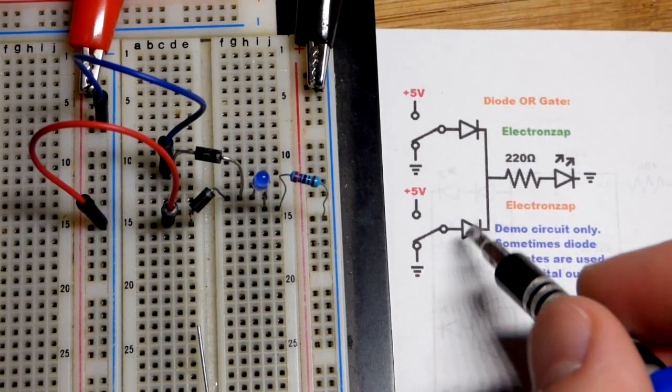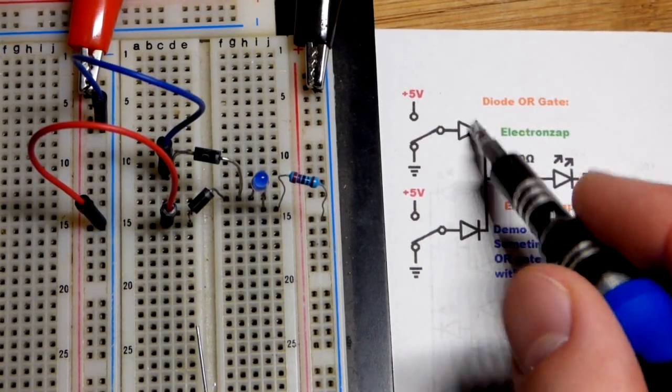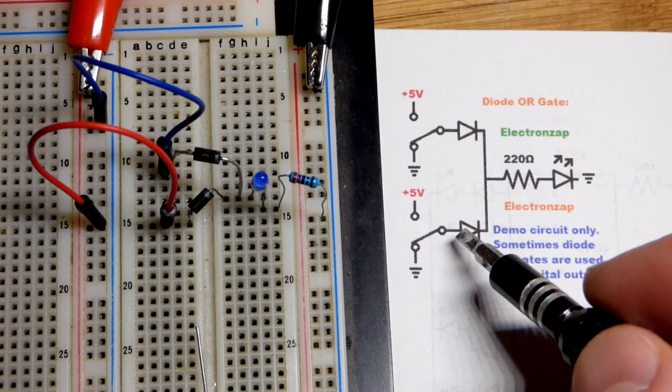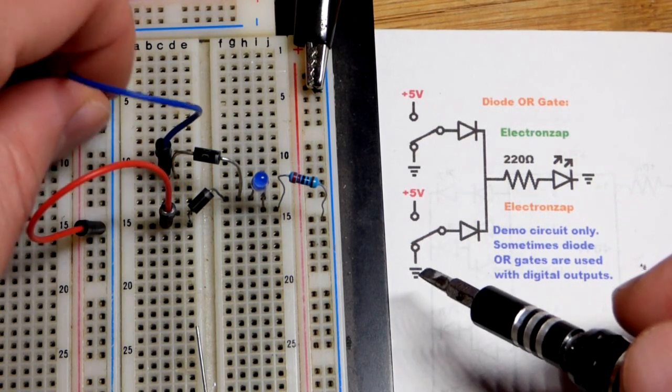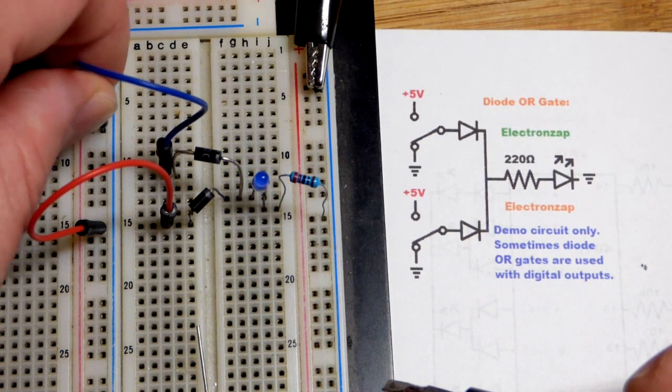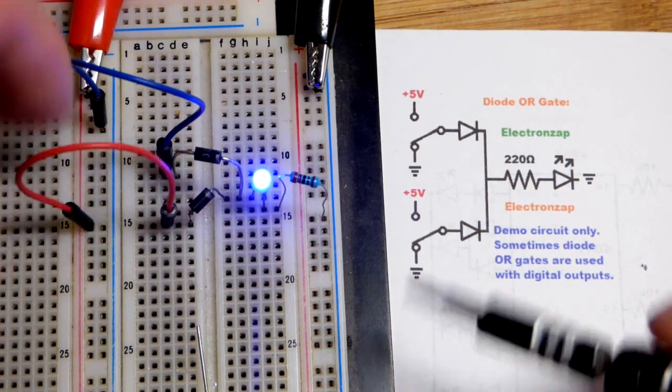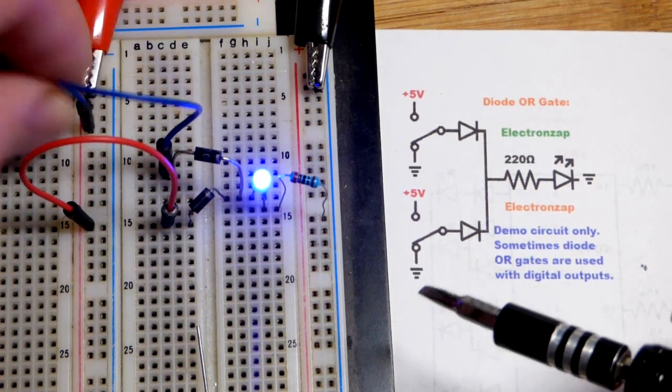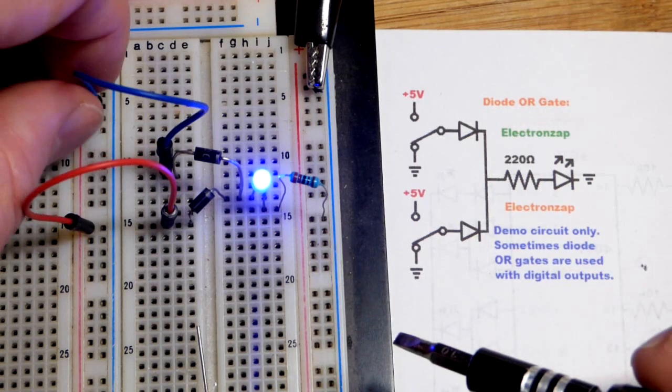So now in this video we're going to look at a diode logic gate. It's an OR gate. We have two inputs and we can make it where the LED is on if one input is high or if the other one is high, and with OR gates they can all be high as well. The output is on.